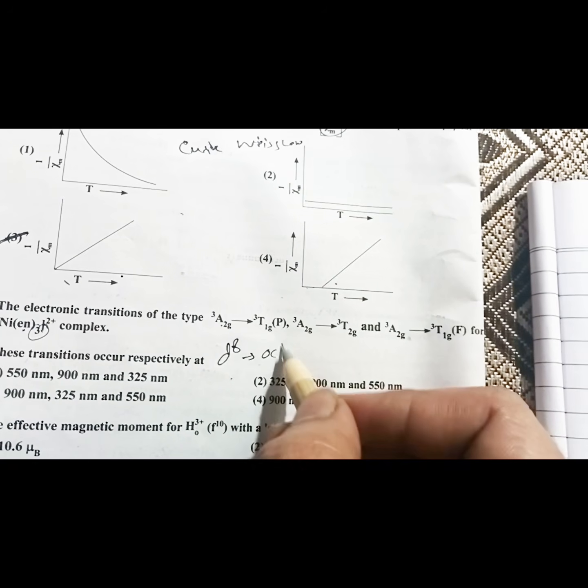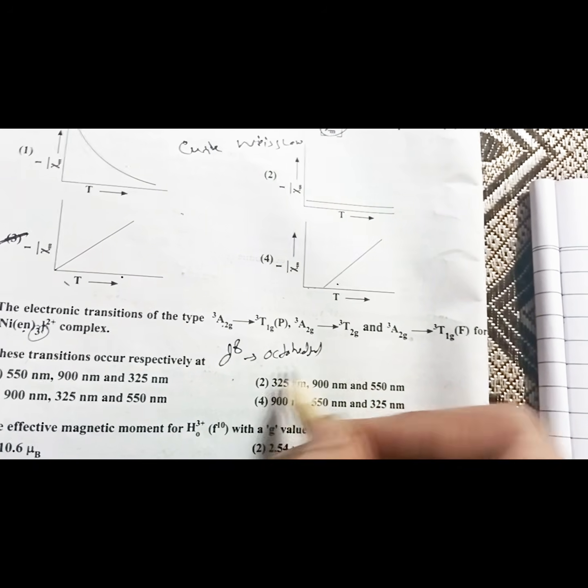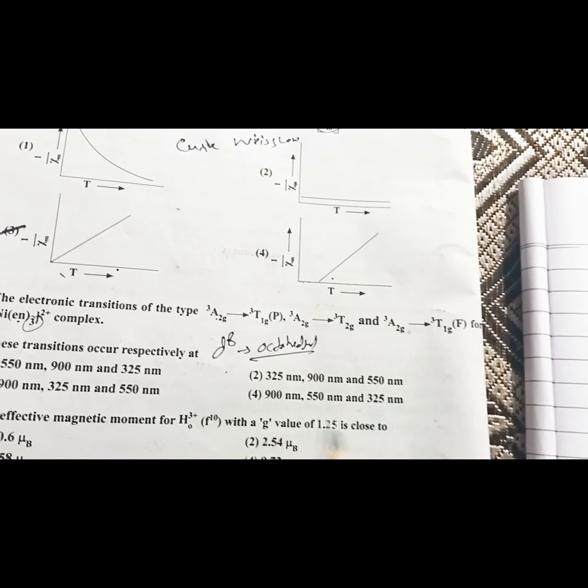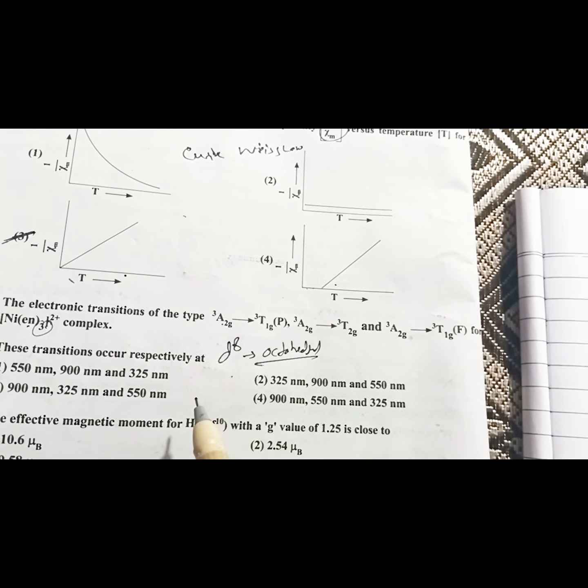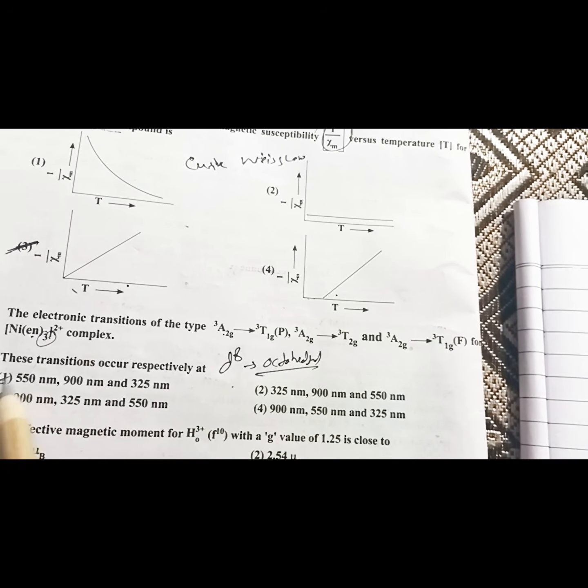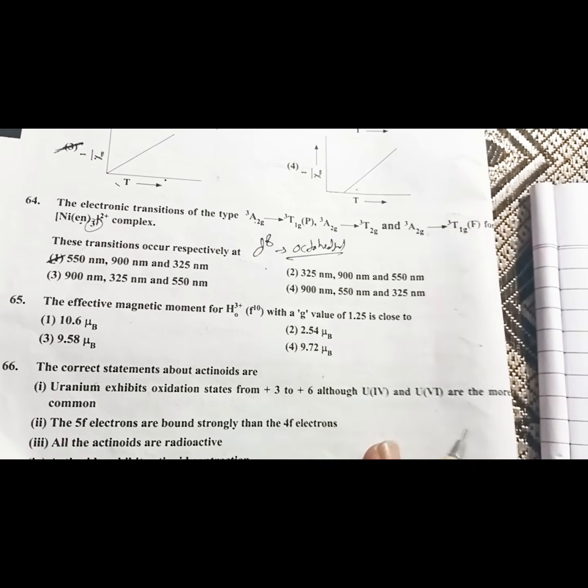The transitions will take place at 550, 300 and 325 nanometers, so the first is the right answer.